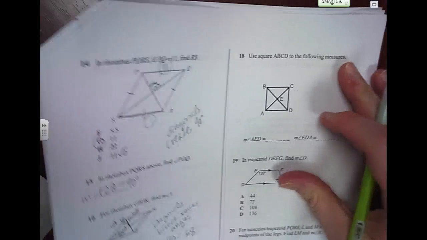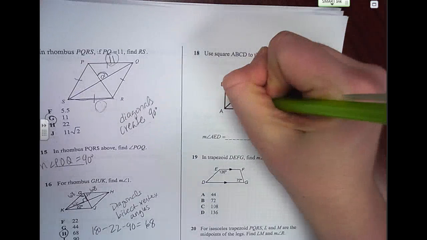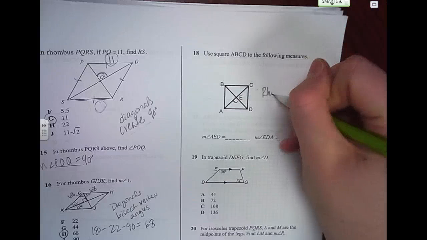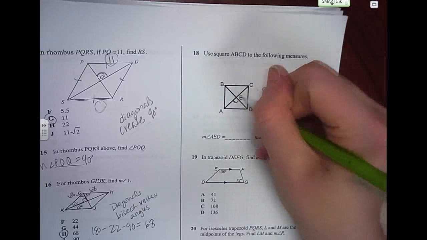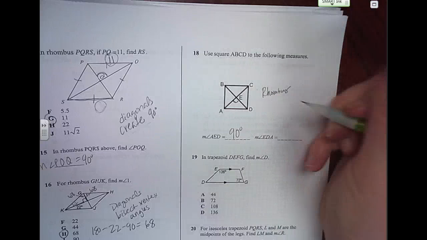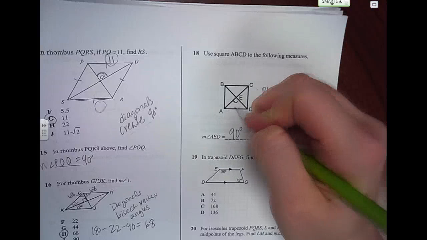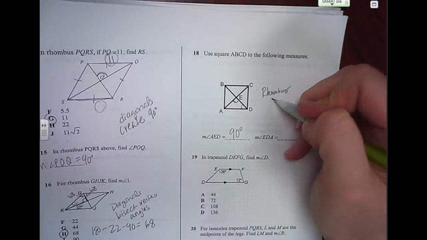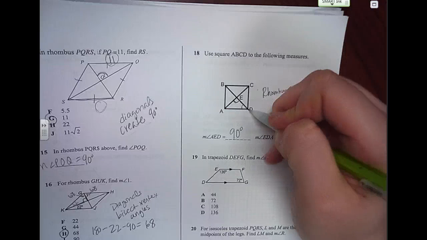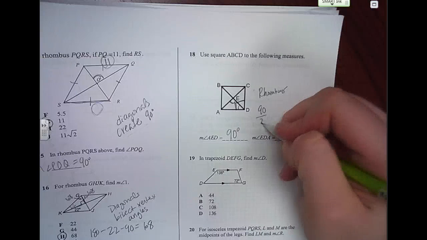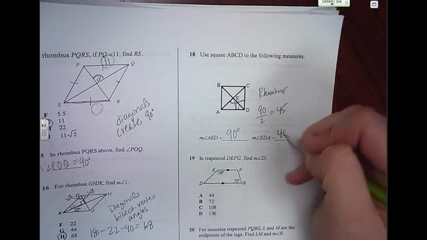Number 18, use the square to find the following measures. AED. So we want to find this one right here. So a square has the same properties as a rhombus. So the diagonals in the middle create 90-degree angles. EDA, so I want this one. Again, the same property as a rhombus. So the diagonal bisects the vertex angle, and since this is 90 degrees, I do 90 divided by 2, which is 45.